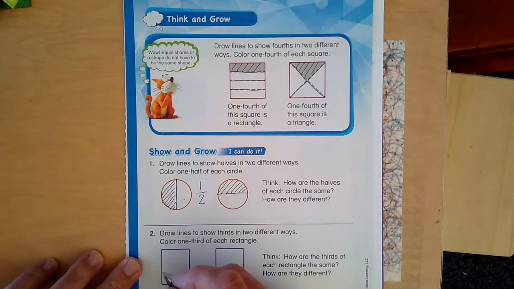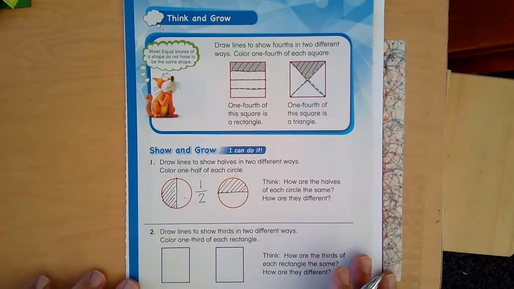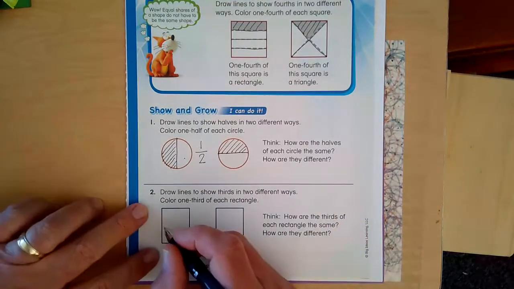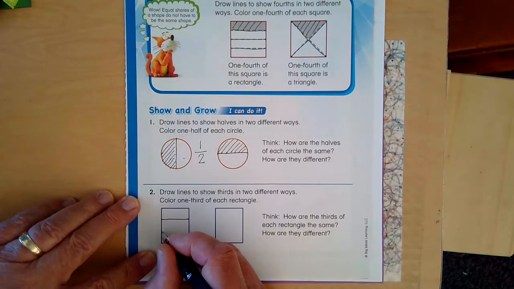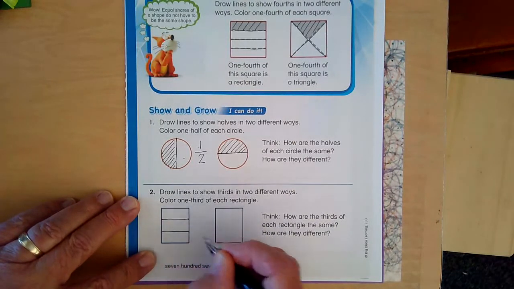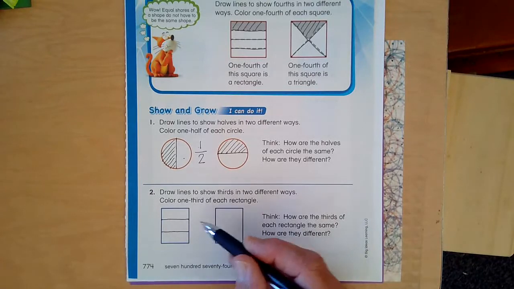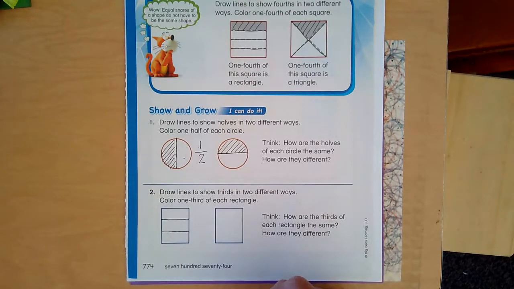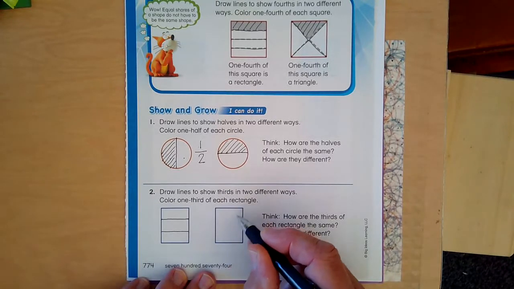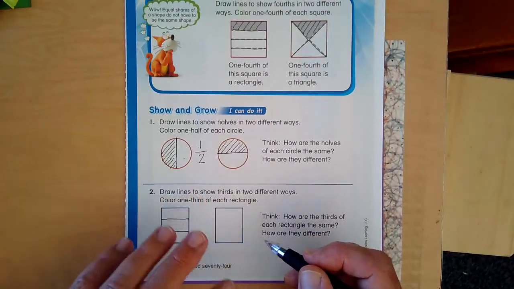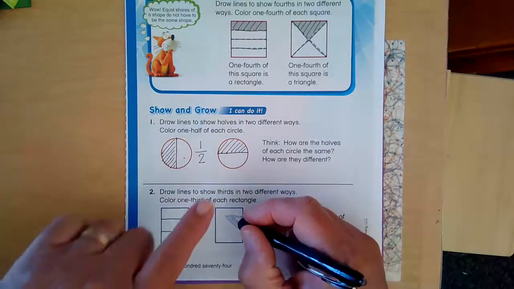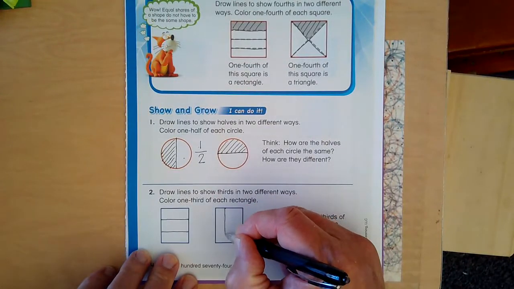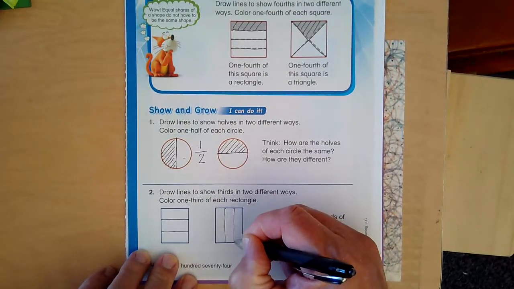Now thirds is not quite as easy as fourths. However, we can do it. Okay? I'll just take a look and I'll say if I had 3 friends and each one wanted to get an equal piece, I would draw about like that. And the other way I can do it, I can't go from corner to corner because then I wouldn't have 3, I would only have 2. So let's see, I'll go up and down. I'll go there and there.